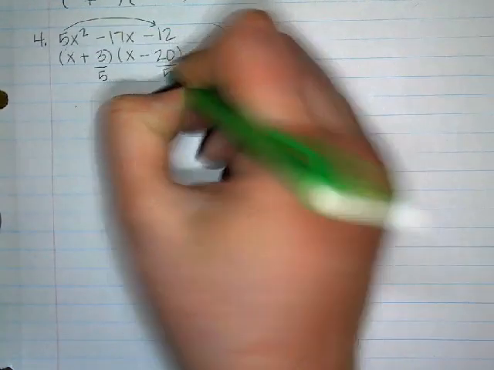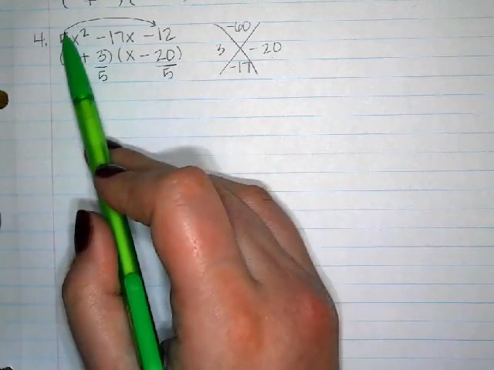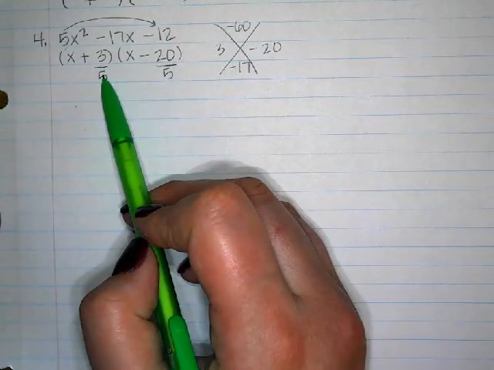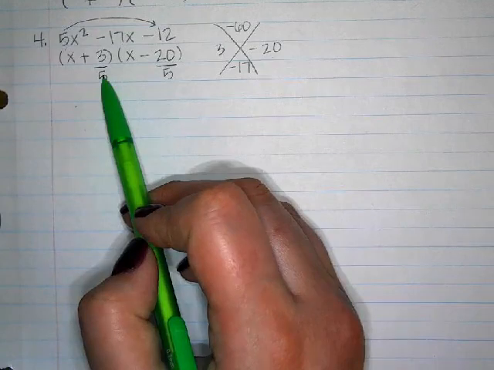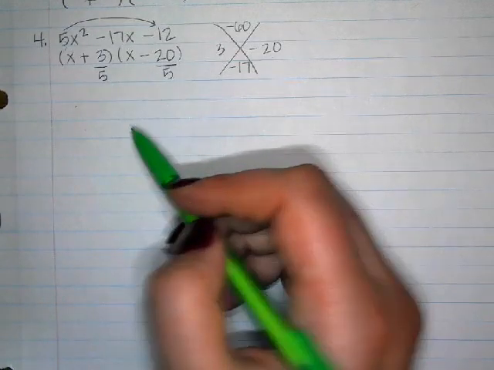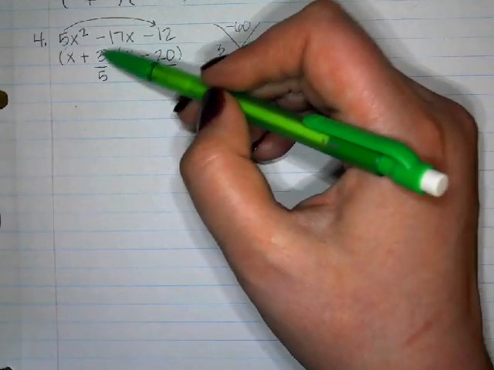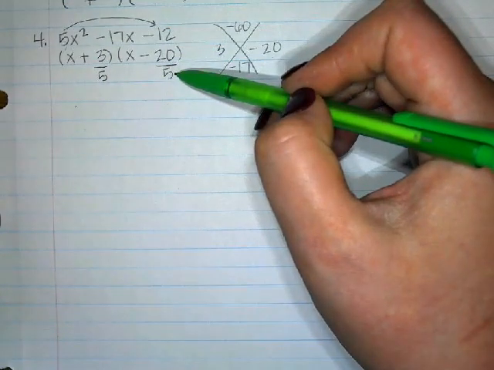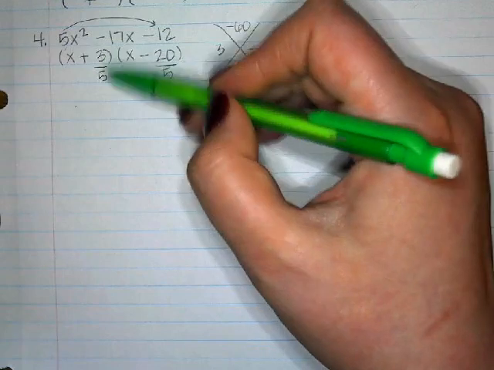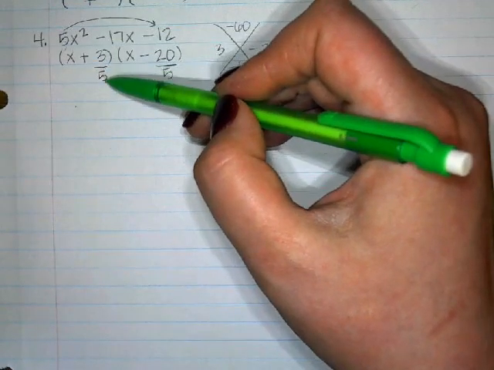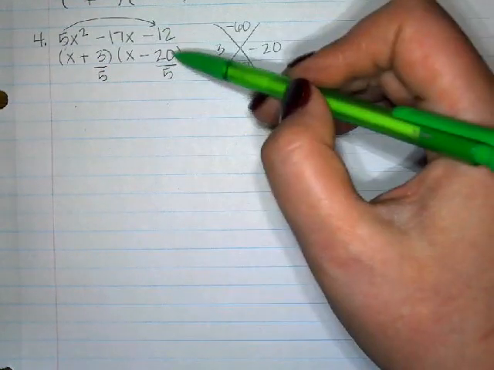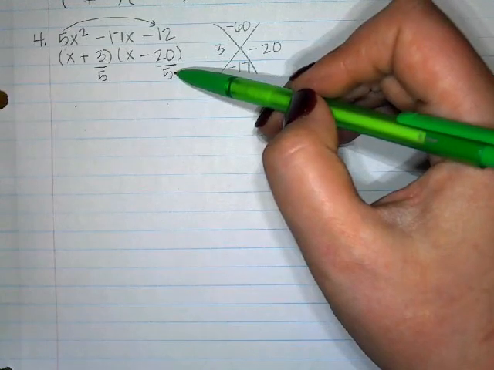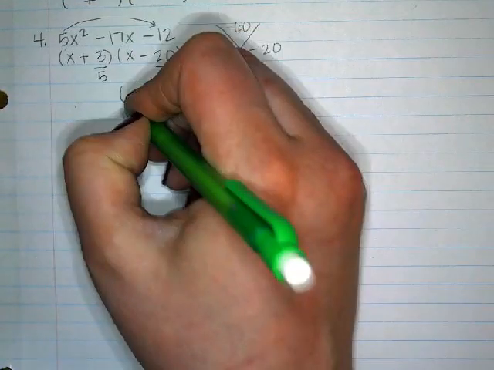If I slid the 5, I divide by the 5. Then I take these fractions and I look to see if they can be simplified. So 3 over 5, that cannot be simplified. That's just 3/5. What about 20 over 5? Yeah, that's 4. So this parenthesis is going to be x minus 4. That one is done.